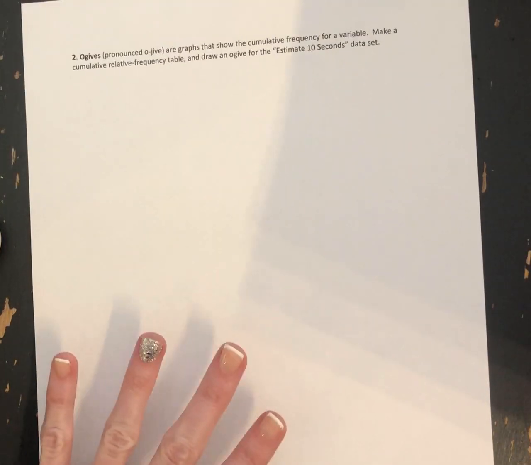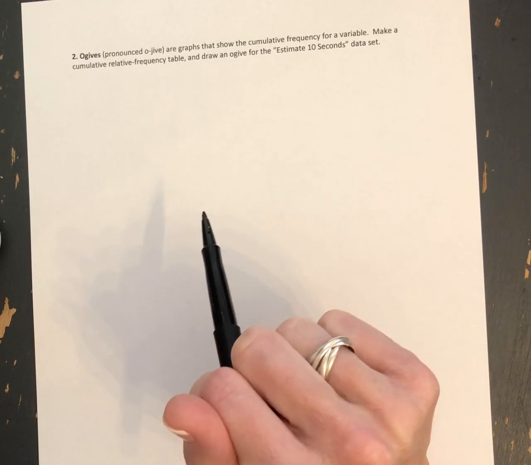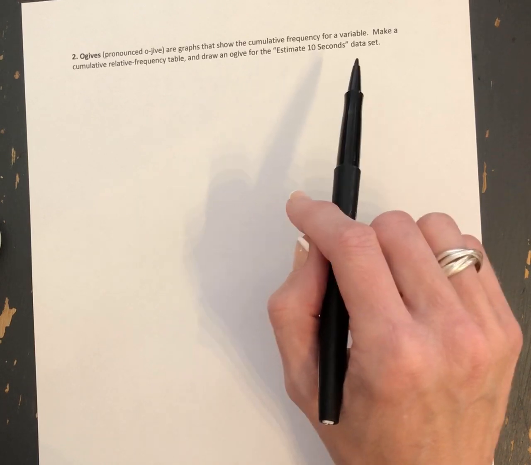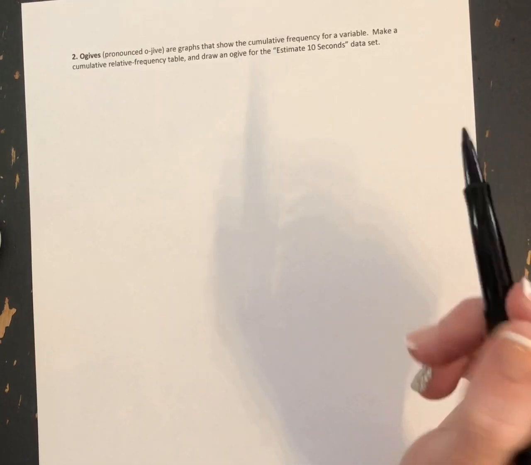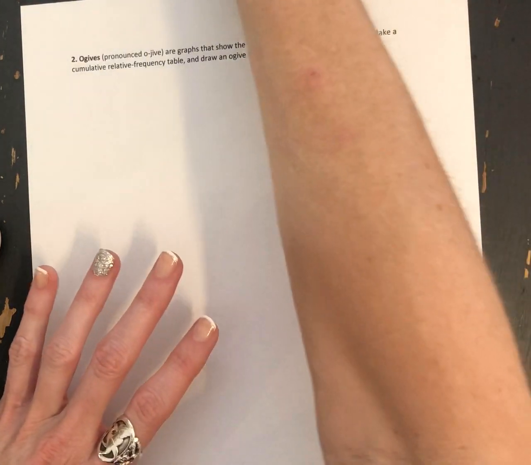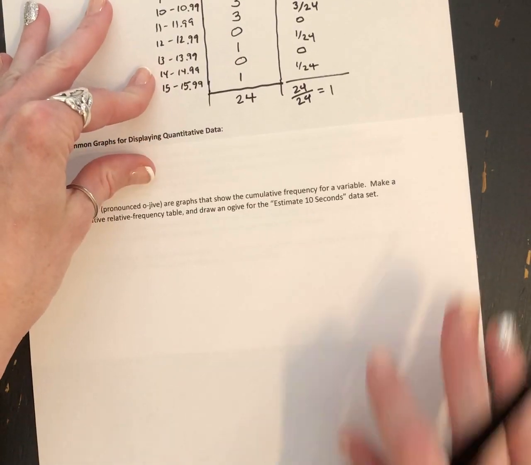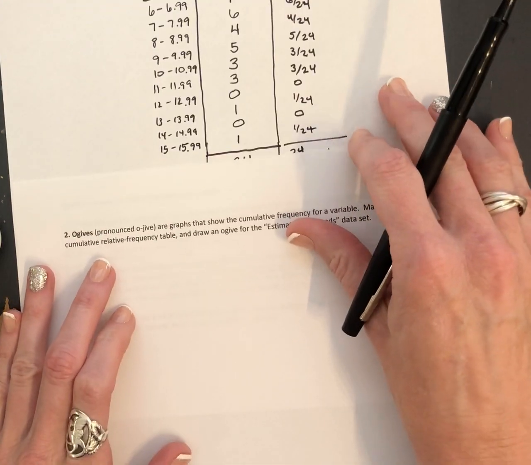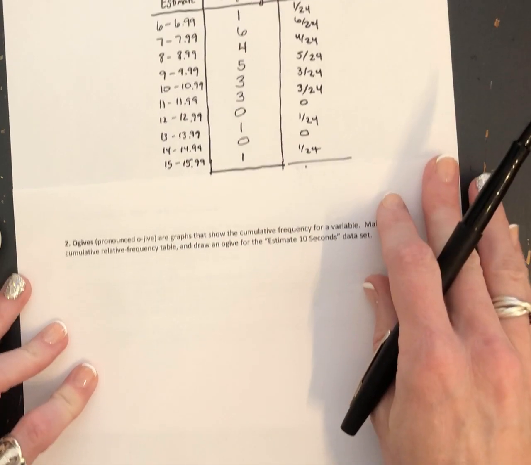Okay. The last type of graph here in this section is called an ogive. And ogives are graphs that show the cumulative frequency for a variable. And so we're going to make a cumulative relative frequency table for our estimate 10 seconds data set. In order to do that, we need to create the cumulative relative frequency table first based on our frequency table that we already made, and then we'll draw the ogive.